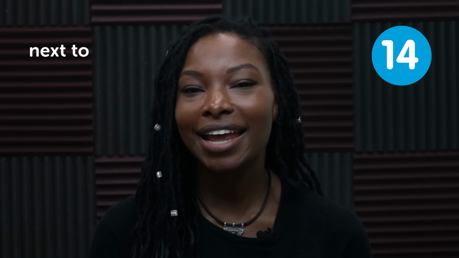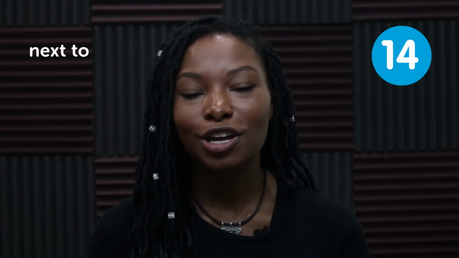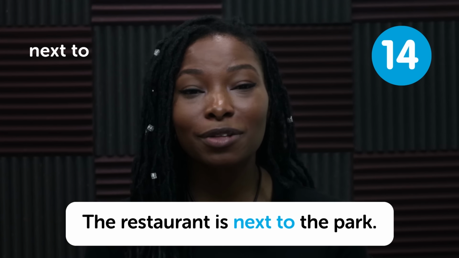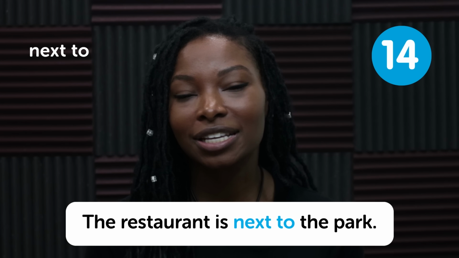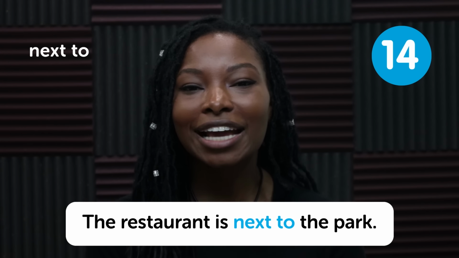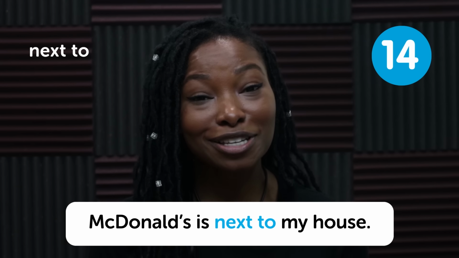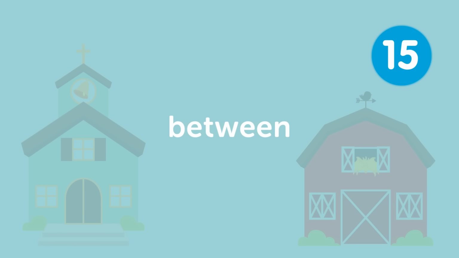Next to. For example, you can say the restaurant is next to the park. This is an example of using a non-specific location to give general directions. Next to can be anywhere beside, in front of, or around a place. McDonald's is next to my house.